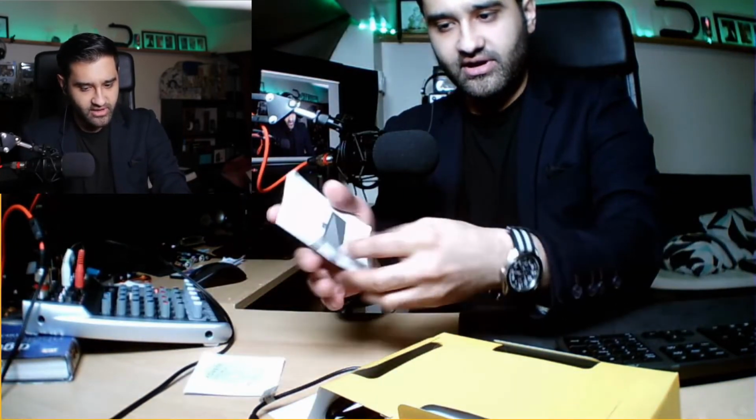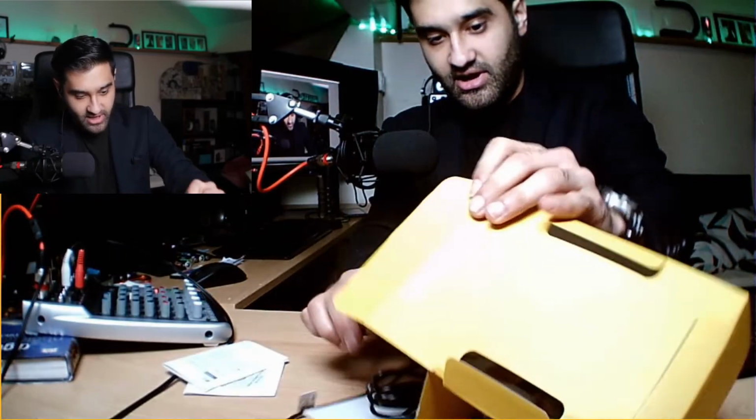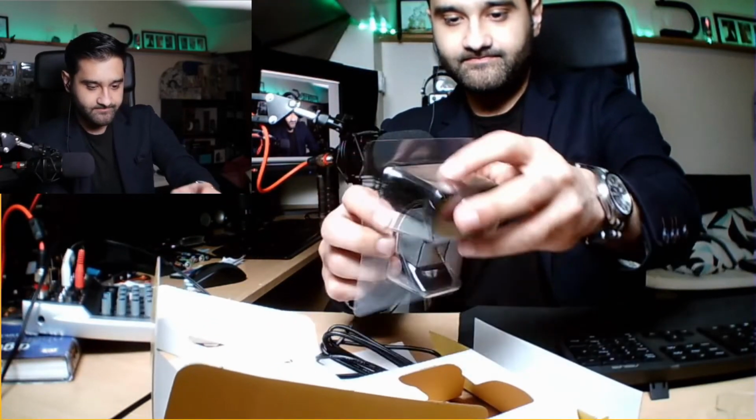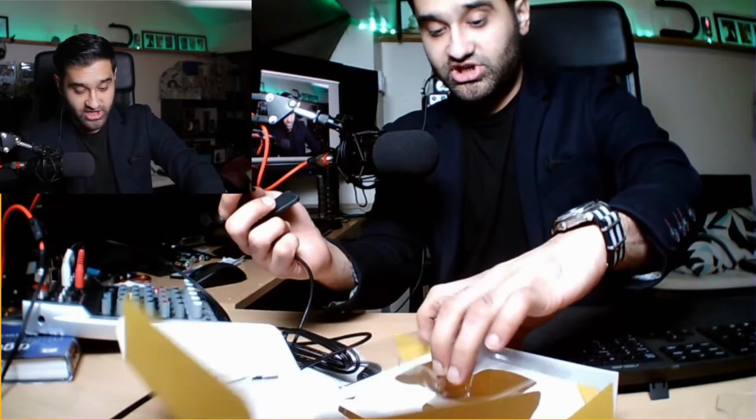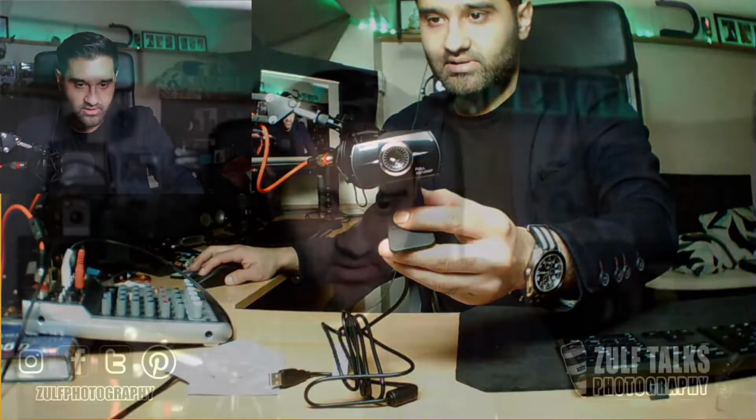So box out the way. Oh, it's got a CD. I don't think you need a CD. Instruction manual, nobody cares. And then the camera itself. So this is a USB camera, an alternative to the Logitech options, because they are obviously really good. So people want a budget option, don't they? So that's what the camera looks like. Can I get you close on that?